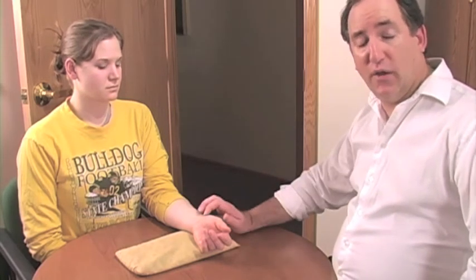And there is something like well over 20 descriptors of the pulse. Things like slippery, wiry, tight, short, long. Many different qualities of the pulse. So by taking her pulse on each wrist, that can tell me about her organs or the state of her health. And that's what you can determine from the pulse.